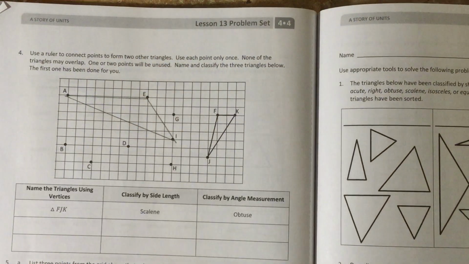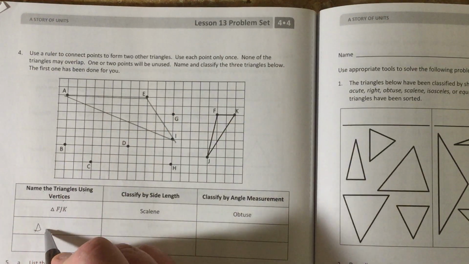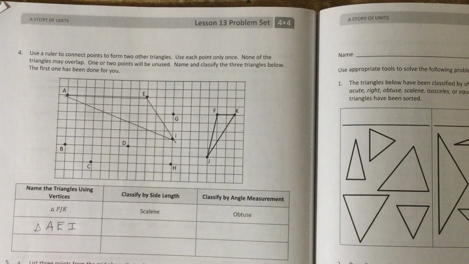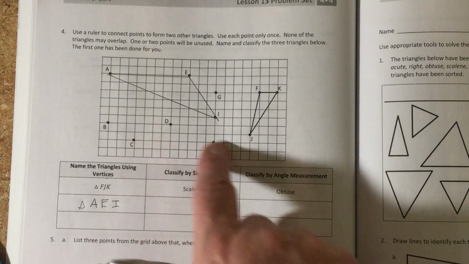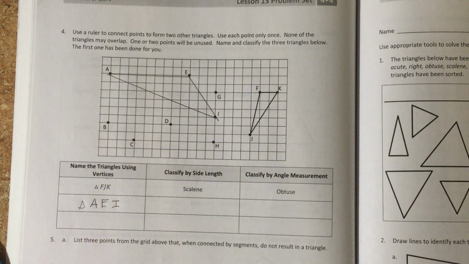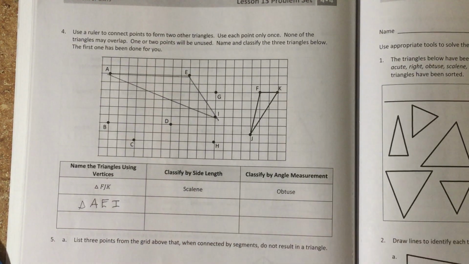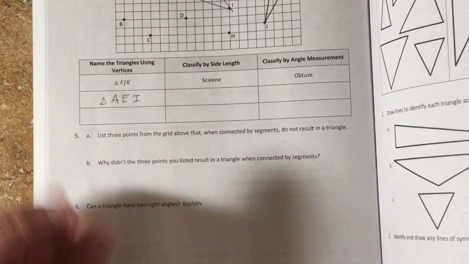I'm going to name this triangle using the vertices, so this would be triangle A, E, I. And I can probably get another triangle out of there. That would be the 3rd one. Then I'm going to classify this by the side length and by the angle. You can try 5 and 6. They're kind of optional if you would like.